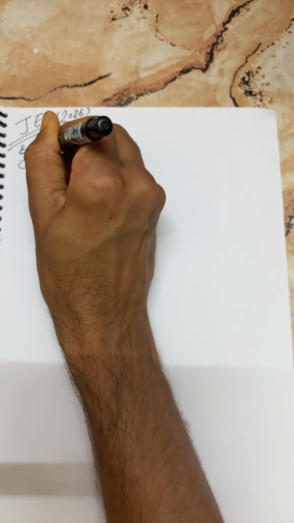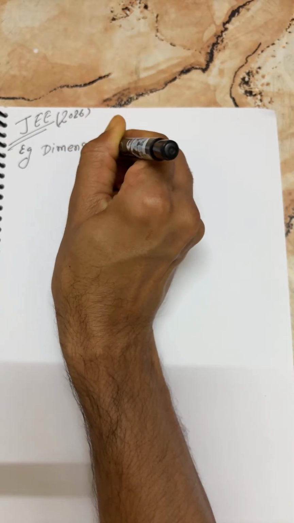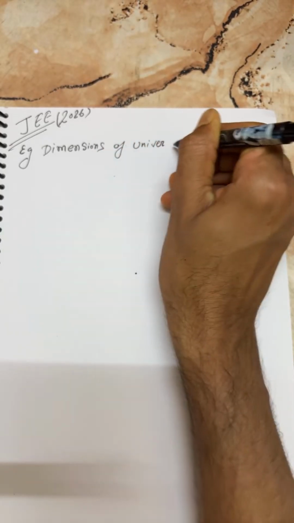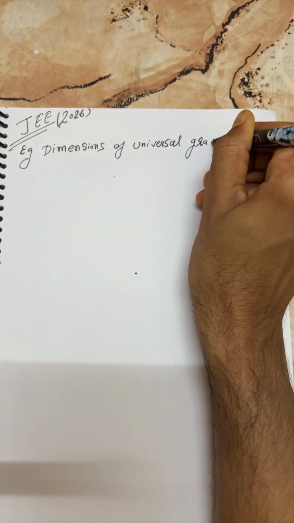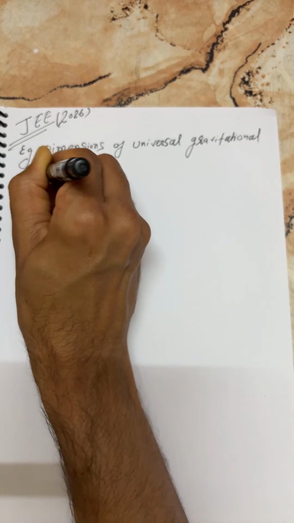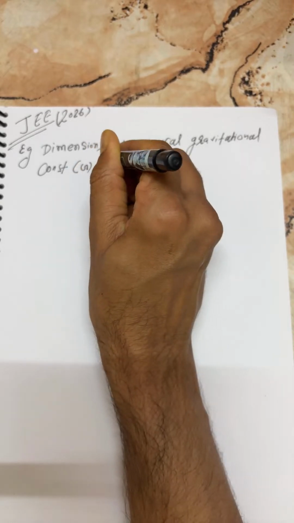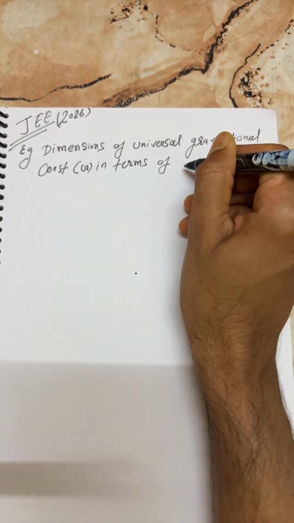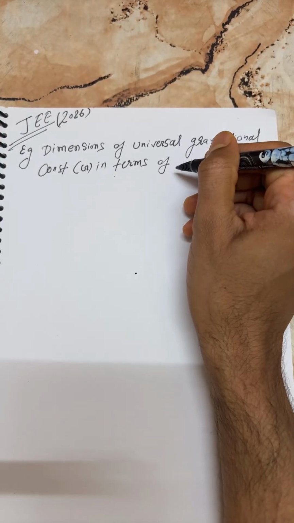This is the dimensions of the universal gravitational constant, capital G, in terms of... oh, wrongly I have taken here. This is for 12th class. Okay, beta, we manage 11th class.